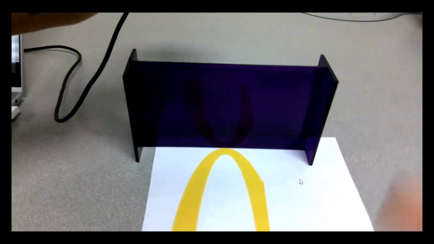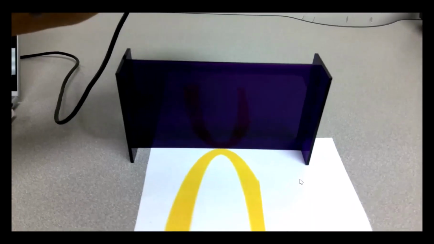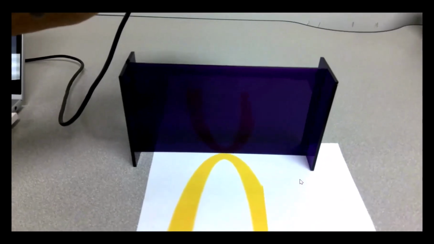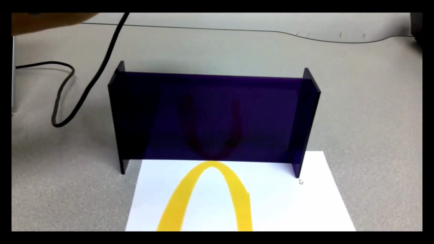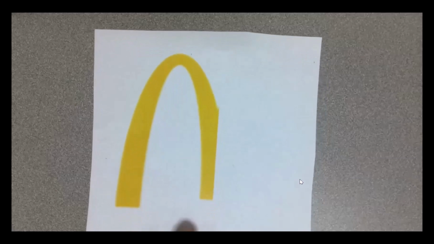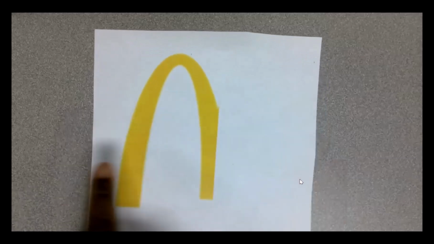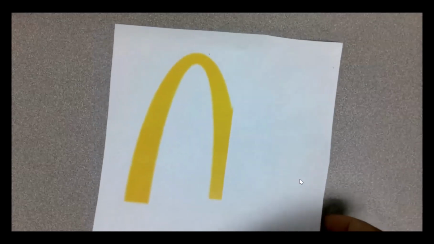So although it duplicated the image that's on the screen right now, it doesn't create the golden arches. So therefore, that is not a line of symmetry in the McDonald's logo. So we do not have a horizontal line of symmetry from left to right. We only have a vertical line of symmetry in our McDonald's logo.